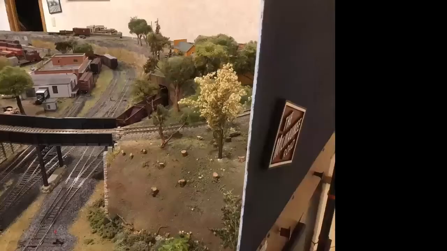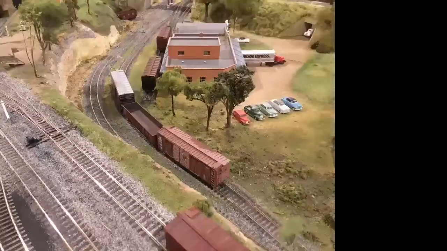You move over to the east side, and you see the tunnel there, you see the turnout going under the bridge and going off to the tunnel where you see a couple hopper cars. Those hopper cars, that's the east side of the Milwaukee interchange. It holds 6 cars.